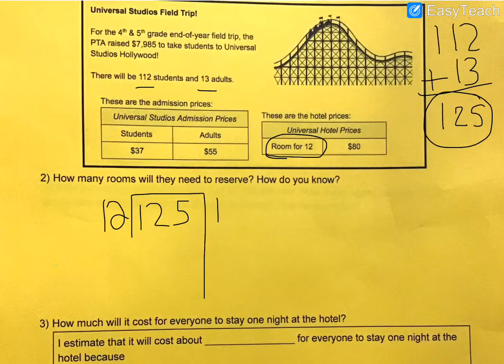So the first number that I'm going to test is 10, because I know anytime I multiply a number by 10, all I have to do is add a 0 to the end of that other factor. So 12 times 10 gives me 120. All right. We subtract 125 minus 120, and that leaves us with 5.